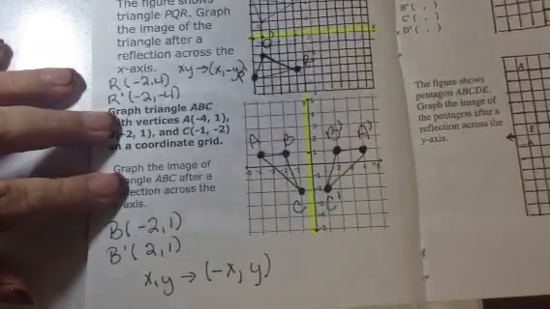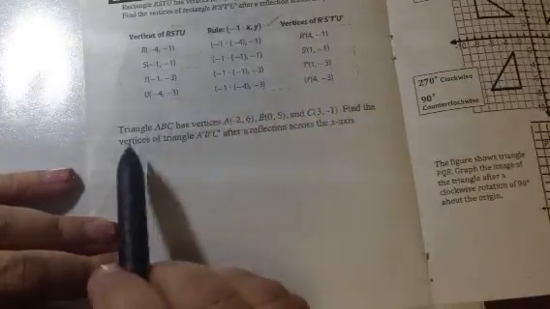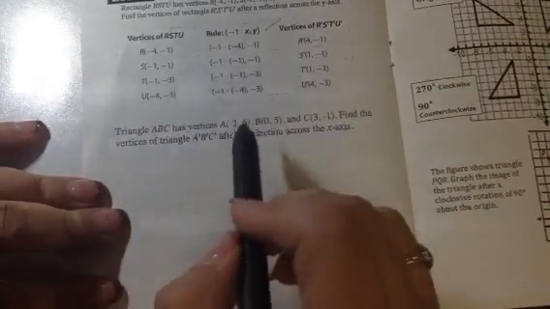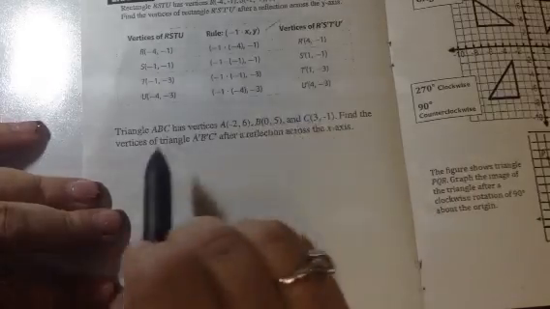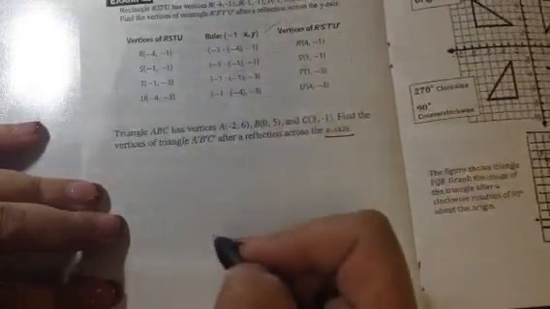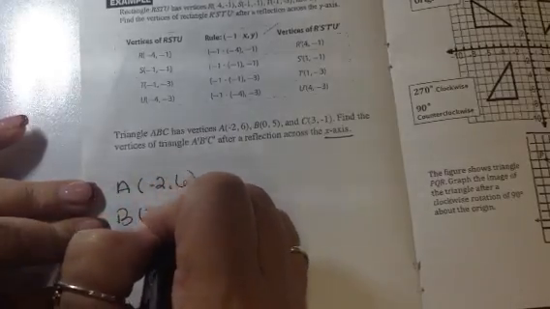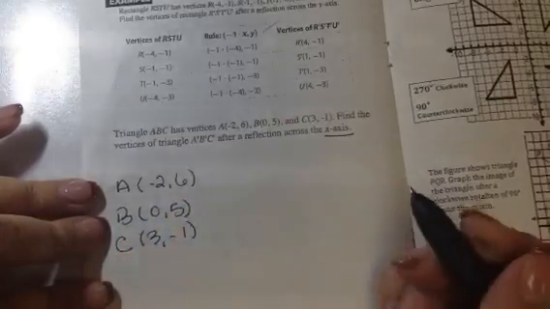Okay, the next page I want you to do on your own. And then I want to look a little bit at this. We've talked about this, and they give you an example here, but we're going to work it here. This says triangle ABC has vertices of A is -2, 6, B is 0, 5, and C is 3, -1. Find the vertices of triangle ABC after a reflection across the x-axis. Okay? So we're going to look at A, and we're going to call it -2, 6. B is 0, 5. And C is 3, -1.